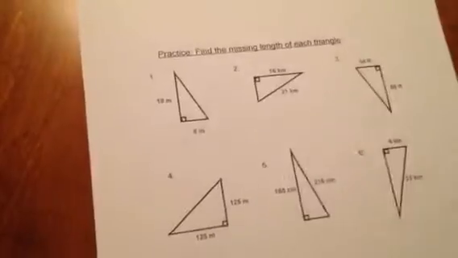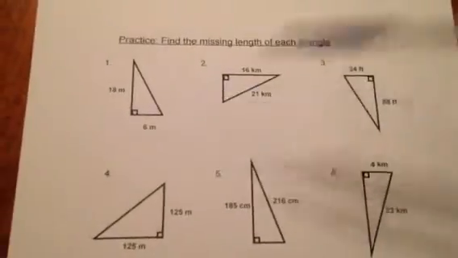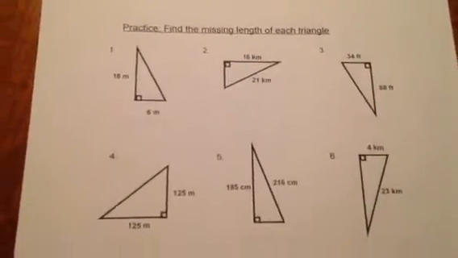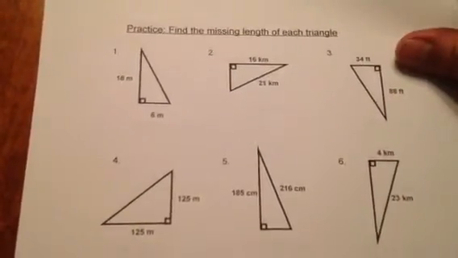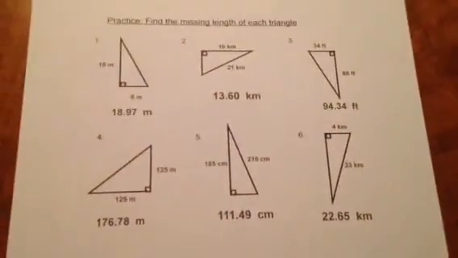Okay, so what I'm going to show you is just a little practice here. You can pause the video. You can try to find the lengths of all of these. And once you've done that, you can check out, here are your answers. Okay, so a little bit of practice.